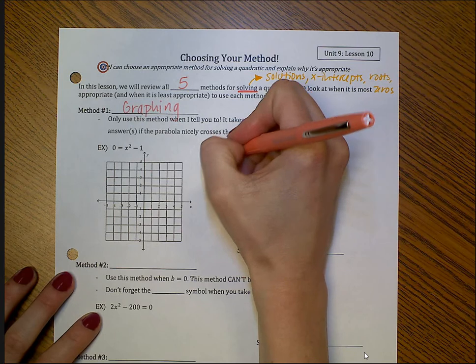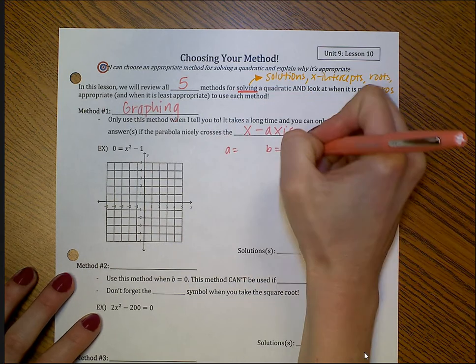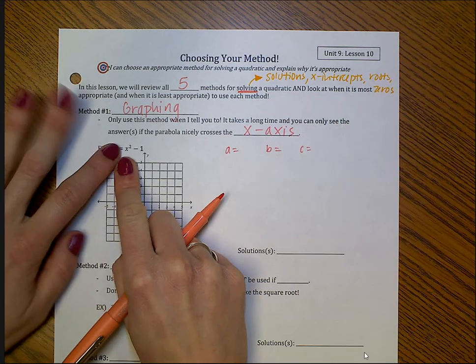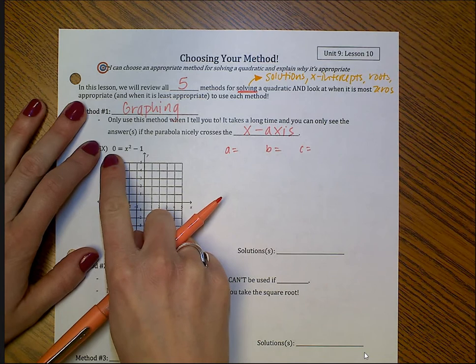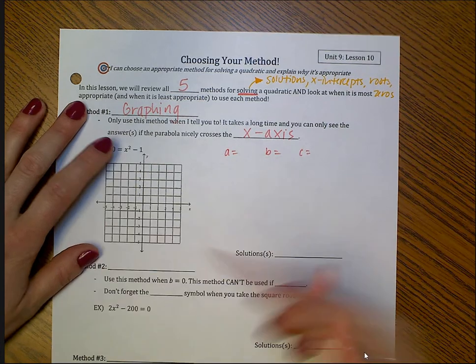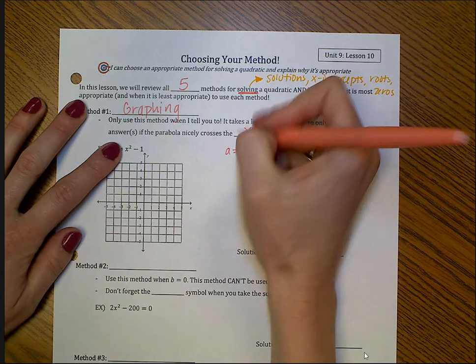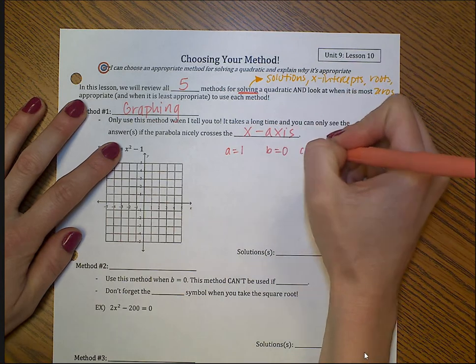So the first step would be to tell me what A, B, and C are. Kind of ignore the equals 0. The y is gone and it equals 0. That just means you're solving it. So A would be 1, B would be 0 on this one, and C is -1.